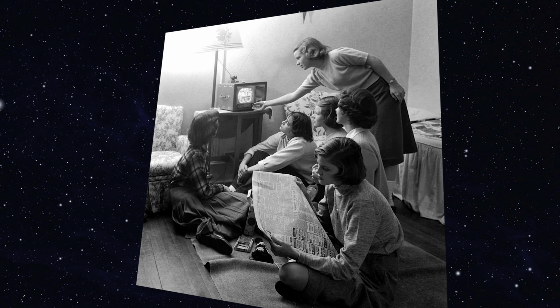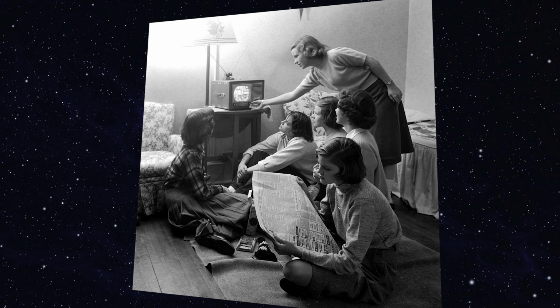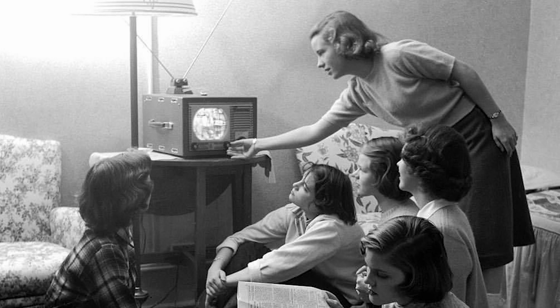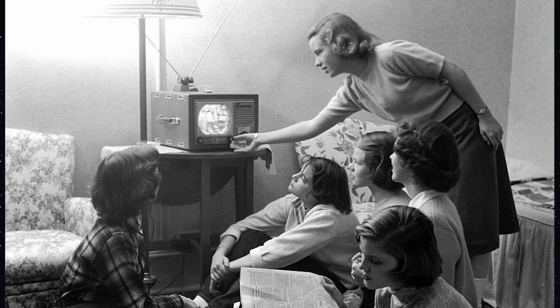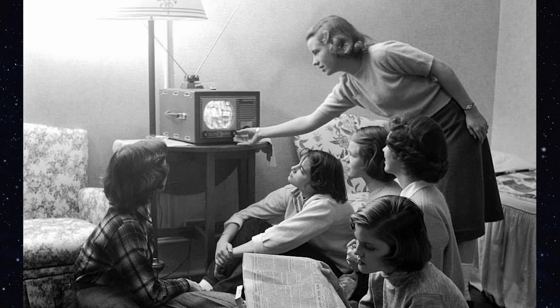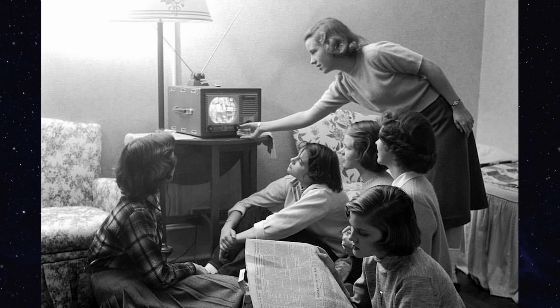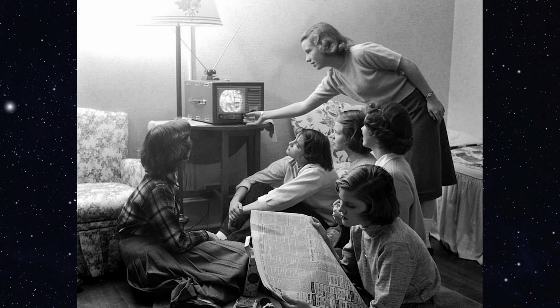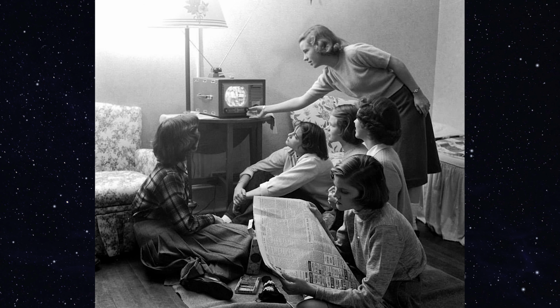A group of young people eagerly tunes into a program on a portable television set in 1949. At that time, the technology was a fascinating novelty beginning to transform domestic life and entertainment, foreshadowing the era of mass communication that would shape the decades ahead.